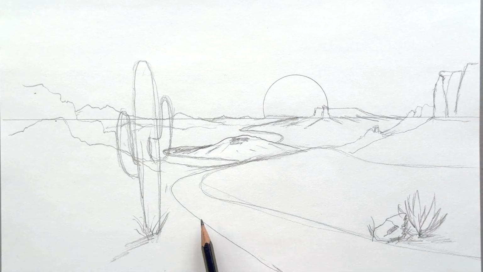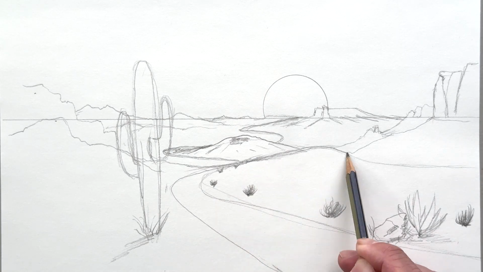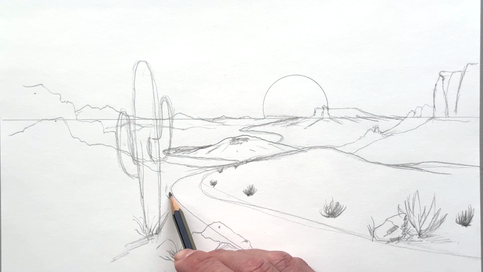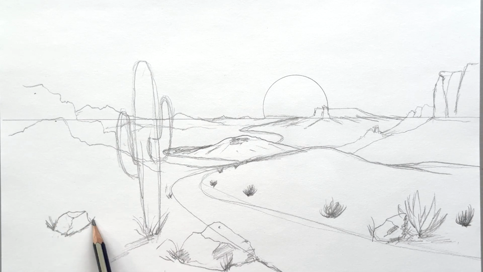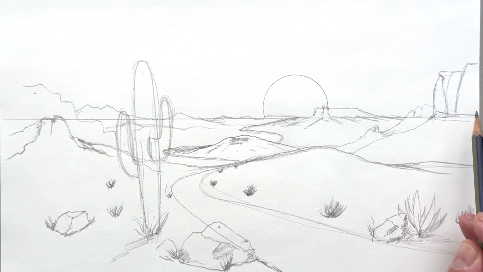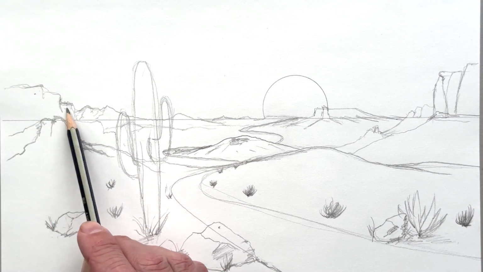Next, we're going to add elements for depth, because we want to create a sense of depth. So we're going to draw some small cacti, some rocks, some bushes along the trail, with the larger objects closer to the viewer and the smaller ones further away.